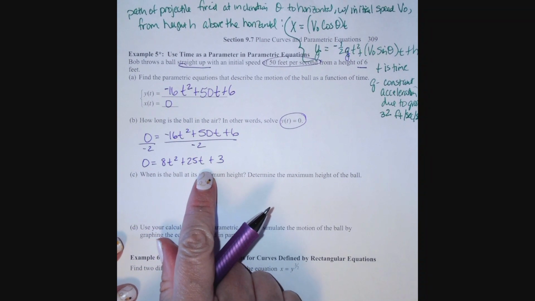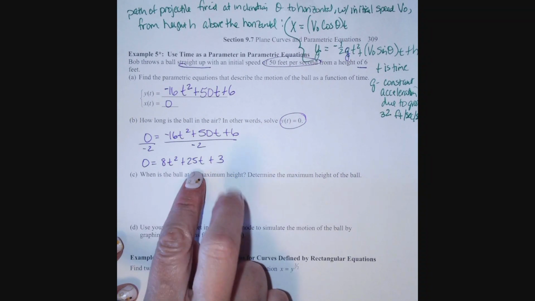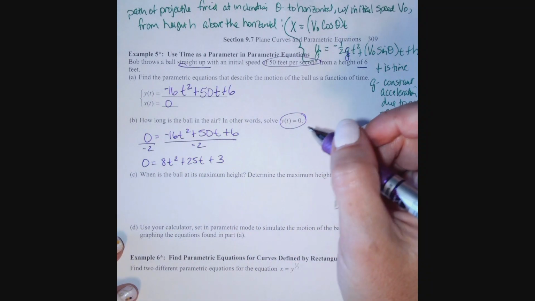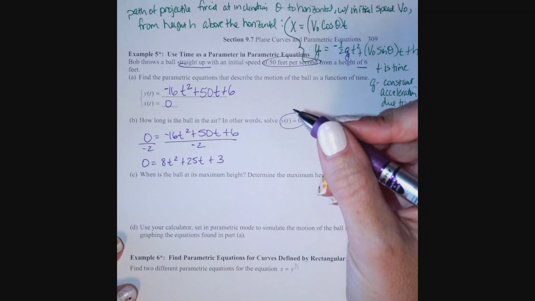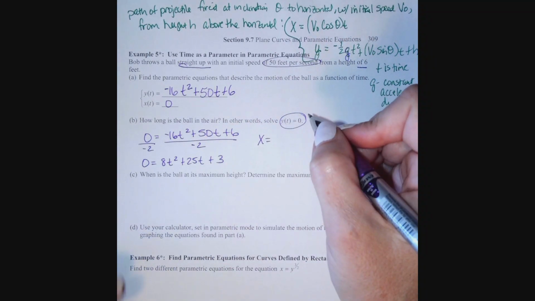Now this is still not factorable. There's no way I can combine factors of 8 and 3 and end up with 25 in the middle. It's not going to be a nice integer solution. Well, what do I do with a quadratic equation that does not have a nice integer solution? I use the quadratic formula. So I have x equals negative b is a negative 25.